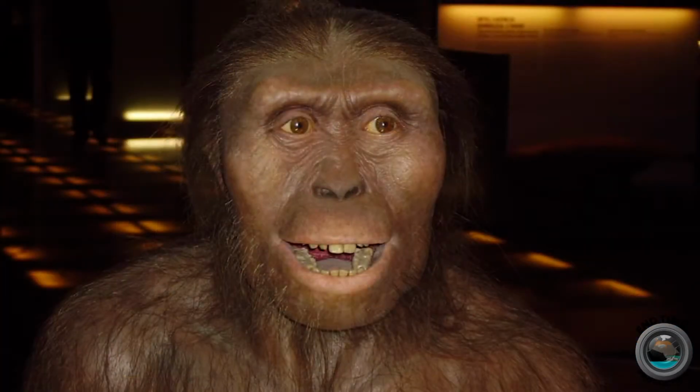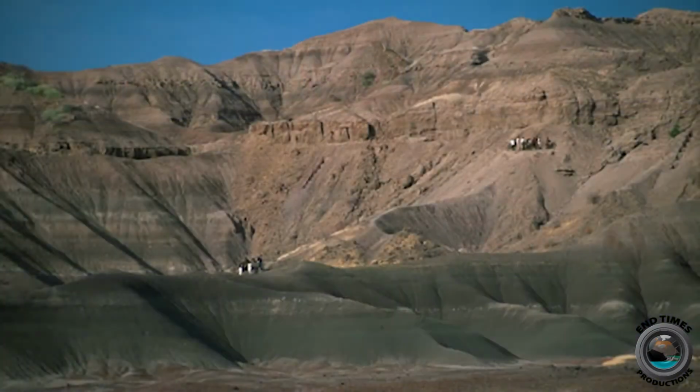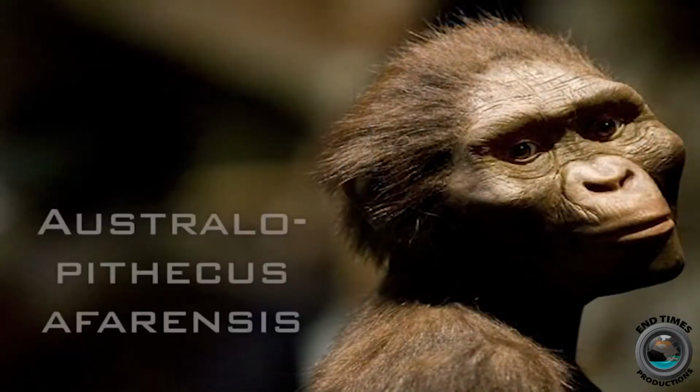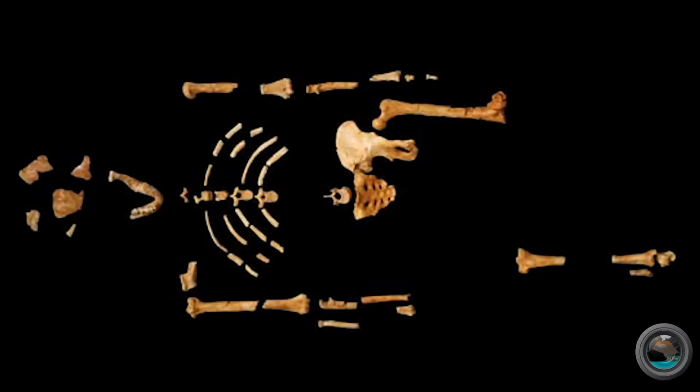Another one would be Lucy. Lucy was discovered by a man named Donald Johanson and was found in 1974 in the Awash Valley in Ethiopia. It was classified as an Australopithecus afarensis and only consisted of several hundred pieces of bone, representing only about 40% of the skeleton of this supposed missing link.